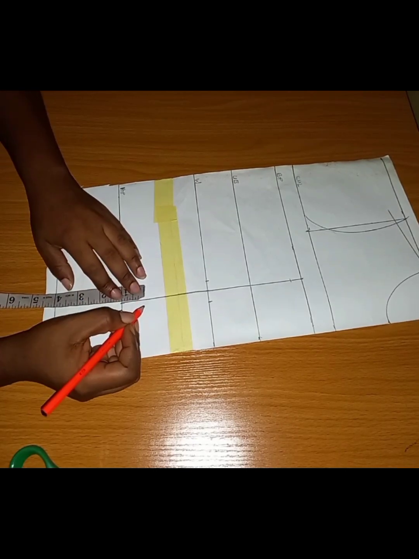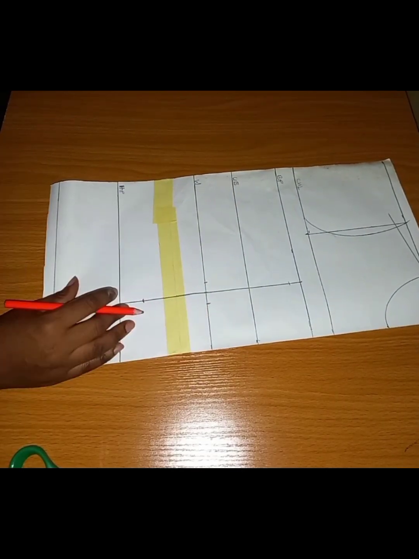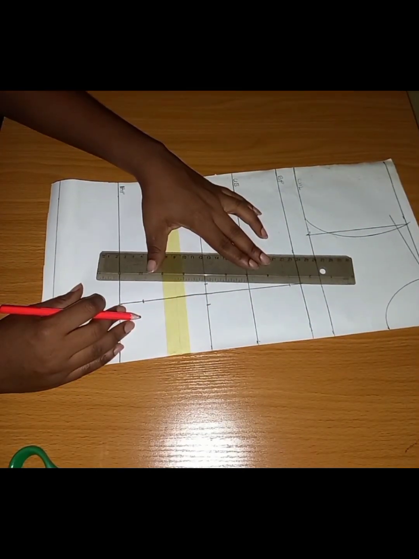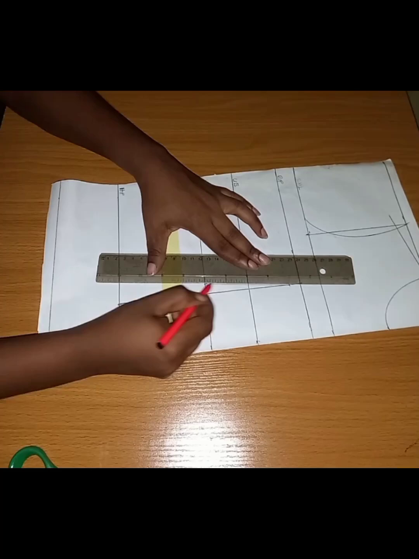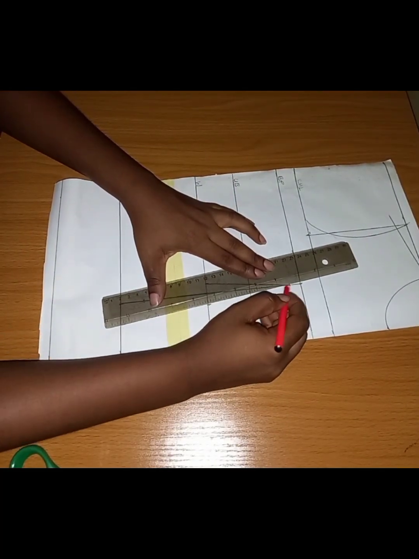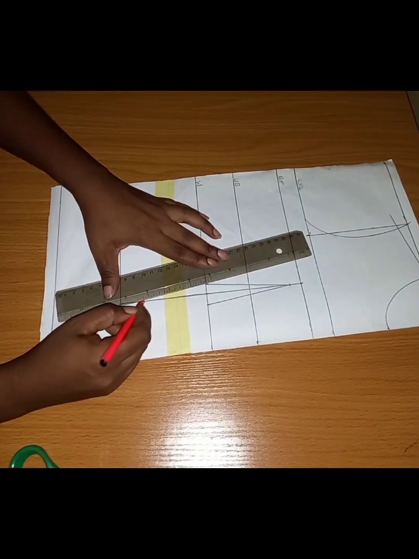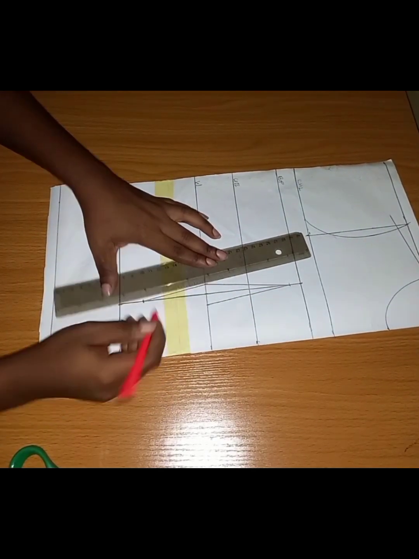But nevertheless, we are not stitching the dart, so I'm moving up by 1 inch on this side, although we are still going to redraw this particular dart. So I'll go ahead and connect it like this. So connecting it like so.